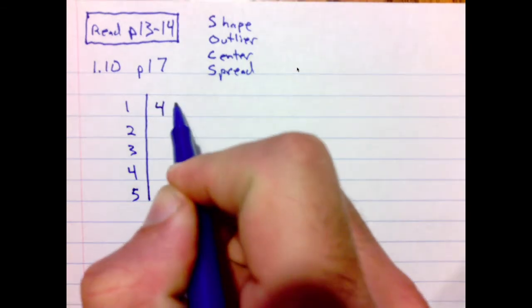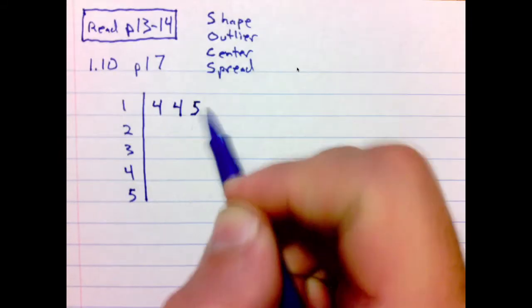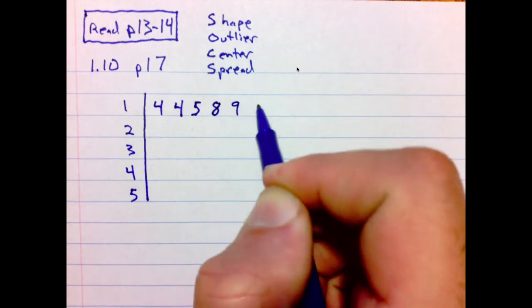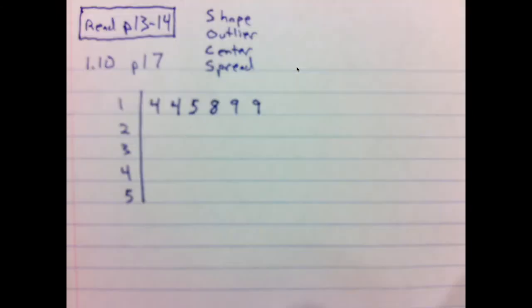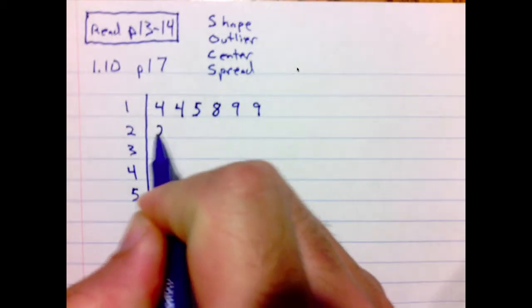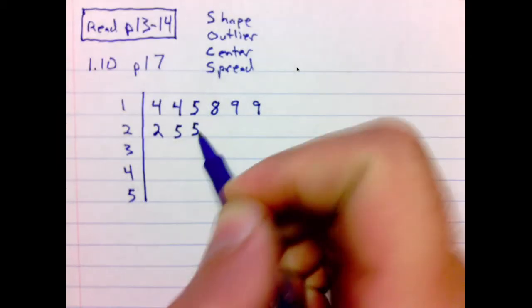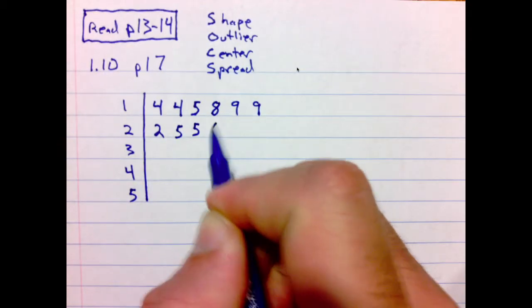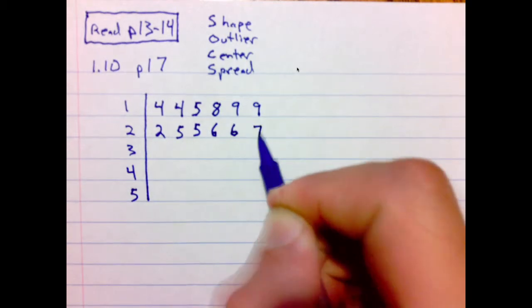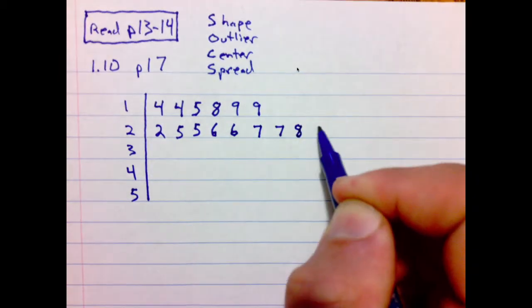14, 14, 15, 18, 19, and 19. In the 20s, we have 22, 2 25s, 2 26s, 2 27s, 28, and 29.